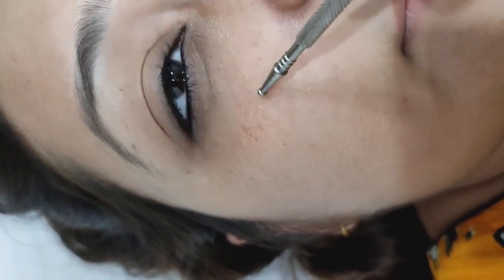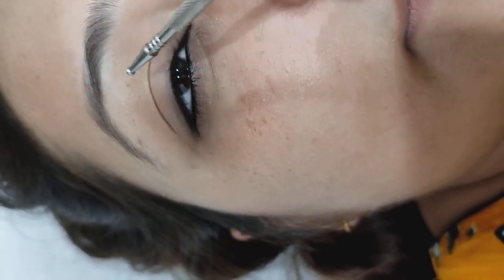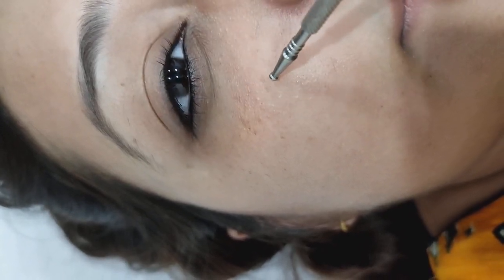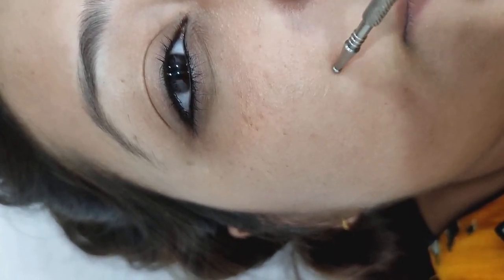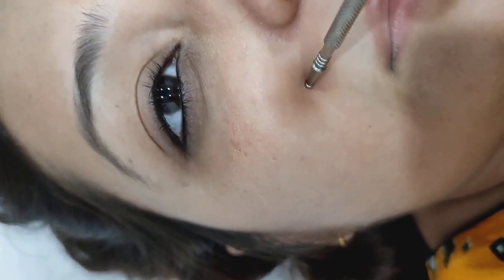Now let's see the point stomach 3. If you just draw a straight line down from the pupil, then you will fall in the nasolabial fold at the level of GV26. So this is the place where you will fall, and this is the point.